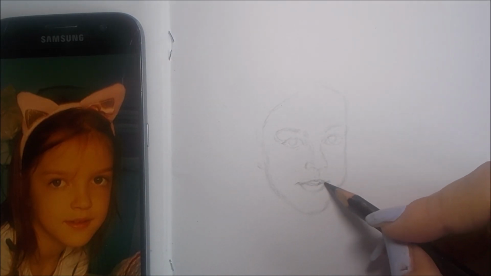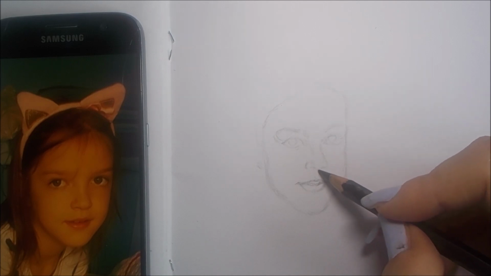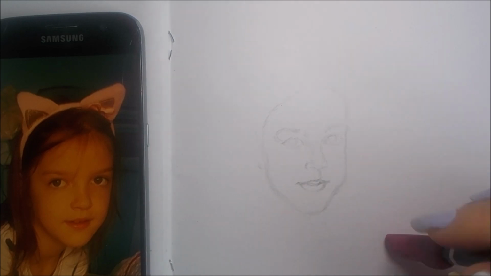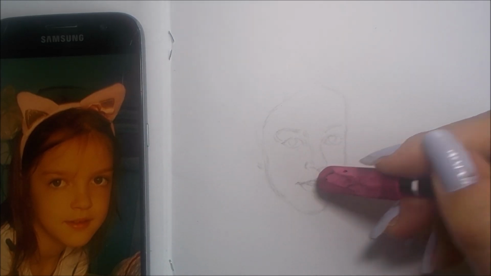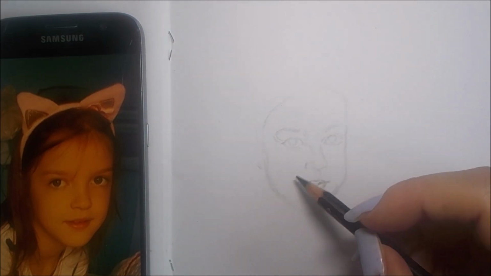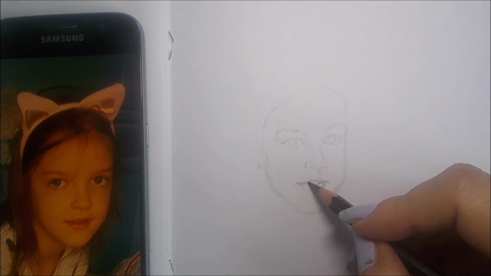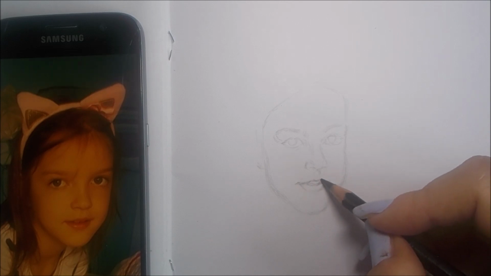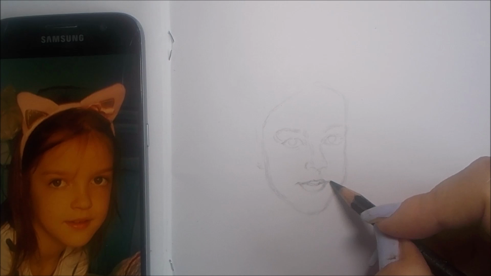What helps is if you start with drawing a face that's very familiar to you, and then I guess you will be able to recognize this person in just a few lines, and for that to be sufficient.